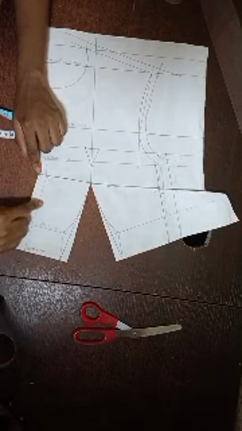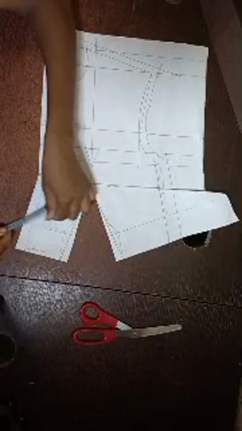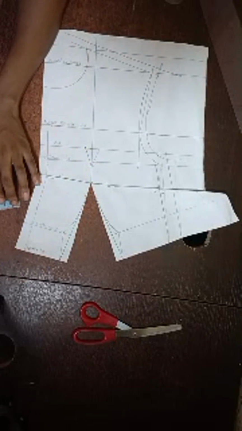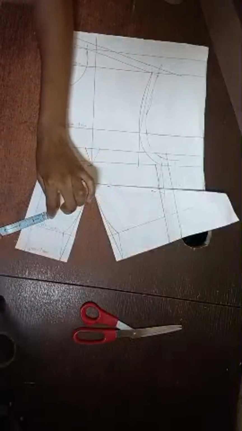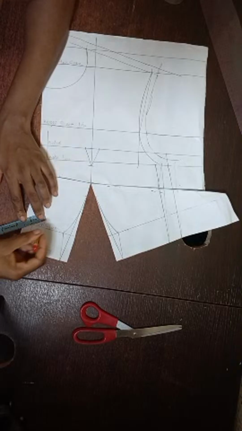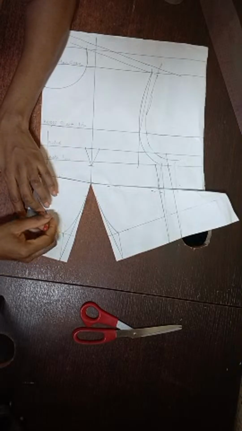Now I need to draw the cup, but to serve as a guide, because the shape around here is very important, so I don't go in too deep or too shallow, I'm going to mark about 1 inch or 1.25 here.